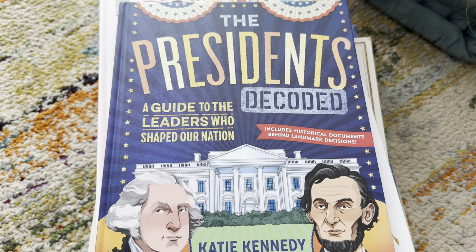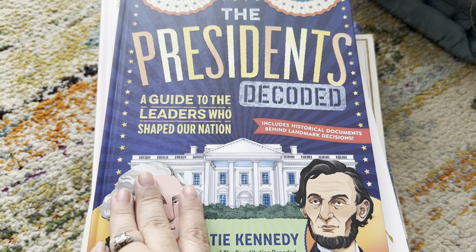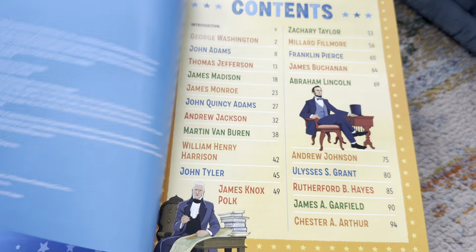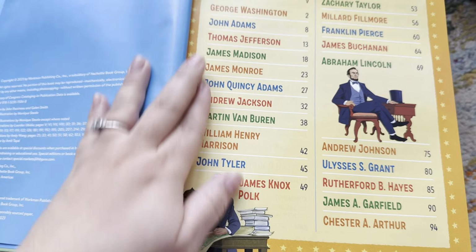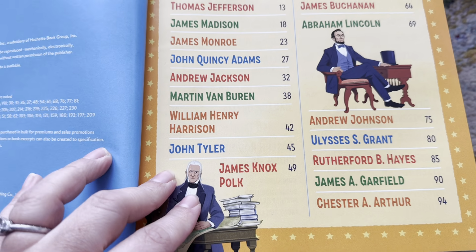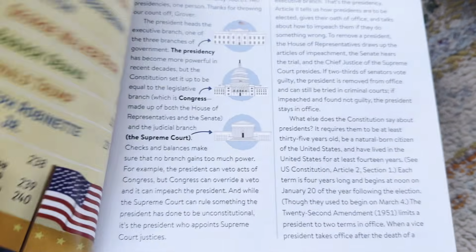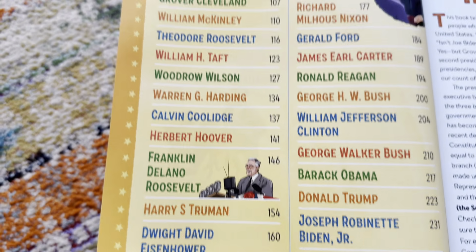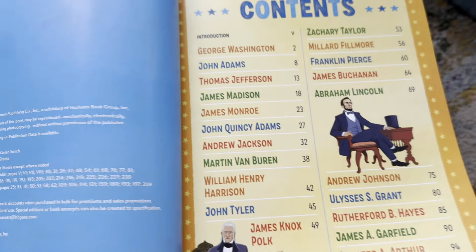So this book, The President's Decoded, I actually really like, and we are going to be flipping through all the things, okay? So I'm telling you, just lay back, relax, give it some time. But here's the table of contents for the presidents that are being covered. This is going to be all the presidents through Biden. Okay, so all the presidents through Biden.